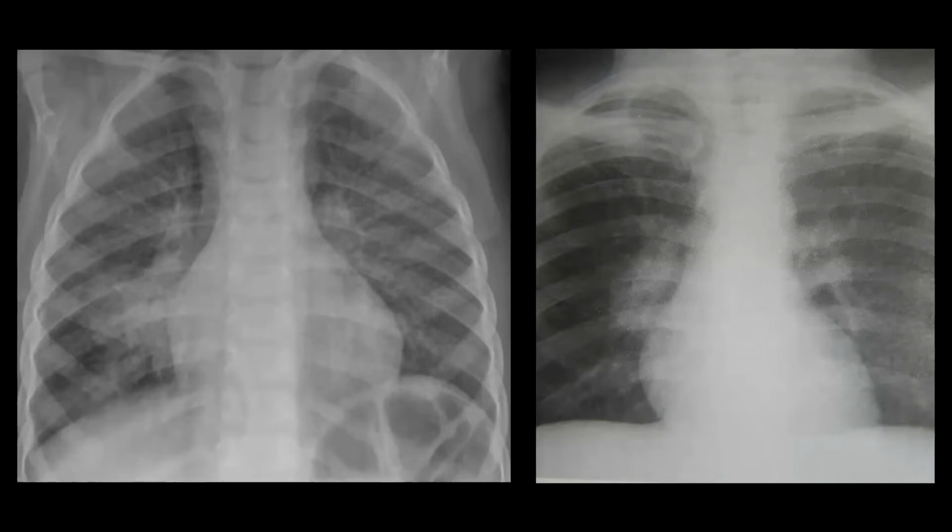So the X-ray on the left of your screen, whoops, I'm sorry, my apologies. Highlight just this really nice right middle lobe infiltrate. You know that that's what that is because it minimally shadows the right heart border. So that's a right middle lobe infiltrate. Not real impressive, but definitely there.